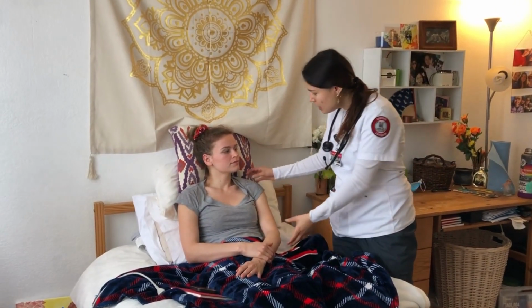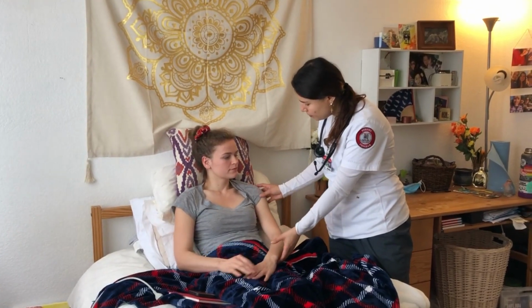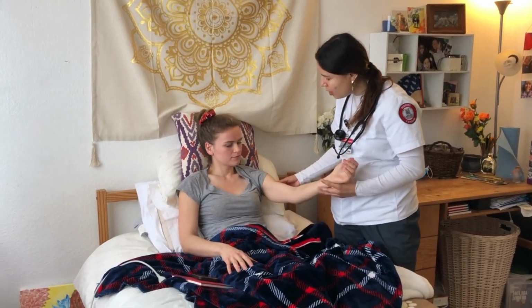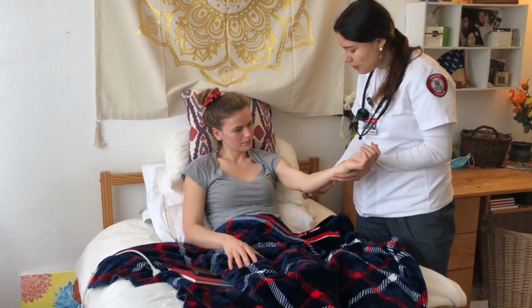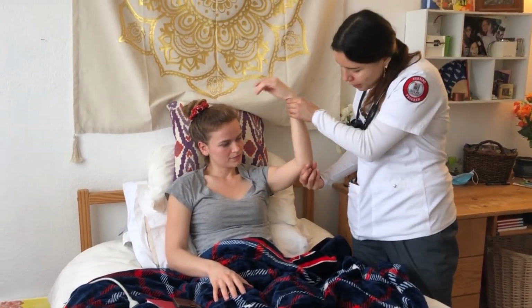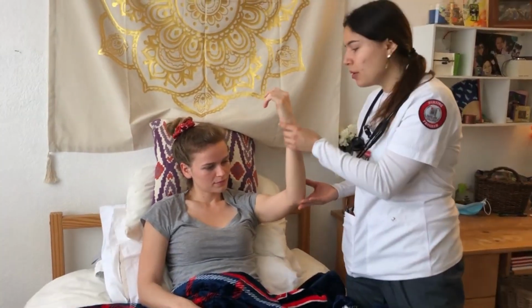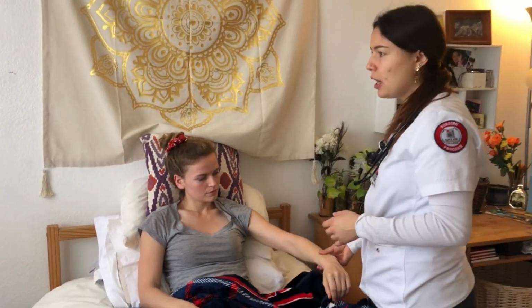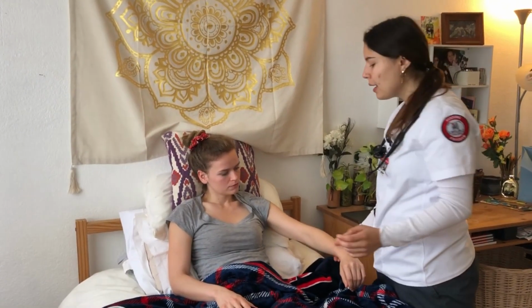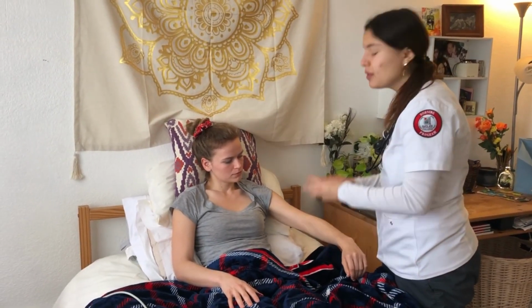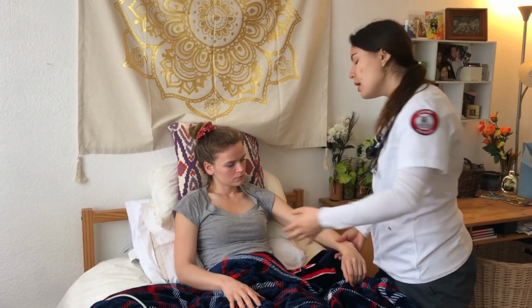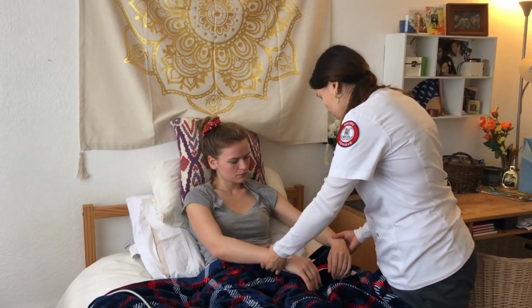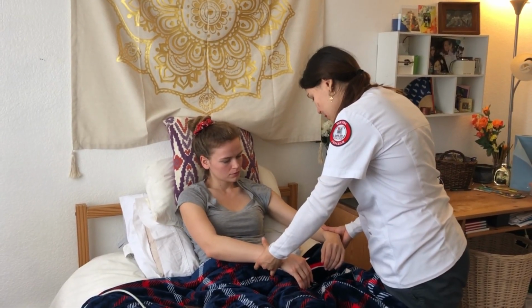So Casey, I'm going to now check your arms. Any pain at all in your arms, Casey? No. It doesn't seem like there are any pressure ulcers on her bony prominences here. To touch, her skin feels nice and it doesn't feel super hot. It doesn't feel super dry, but it doesn't feel clammy. So I'm going to check her radial pulses. Not with my thumb.